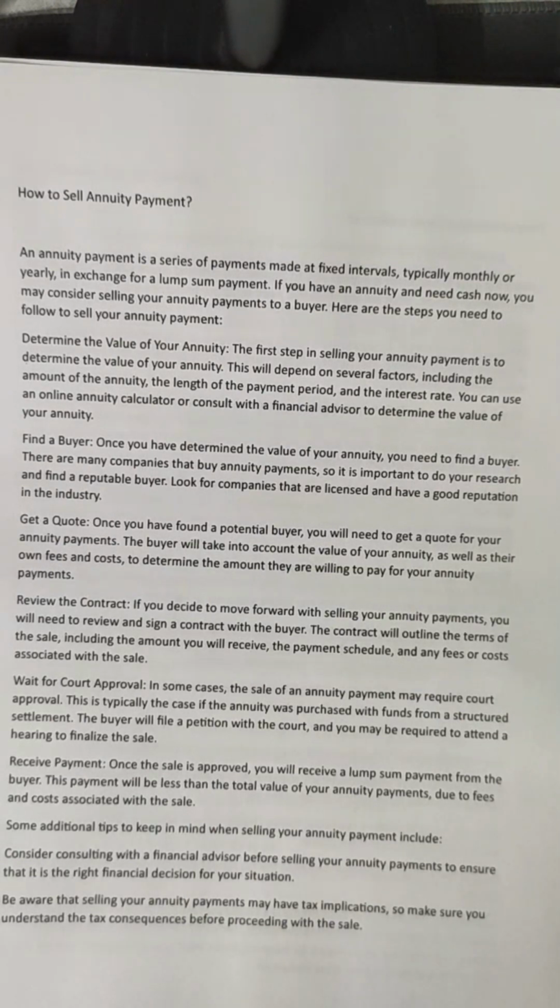Review the contract. If you decide to move forward with selling your annuity payment, you will need to review and sign a contract with the buyer. The contract will outline the terms of the sale, including the amount you will receive, the payment schedule, and any fees or costs associated with the sale.